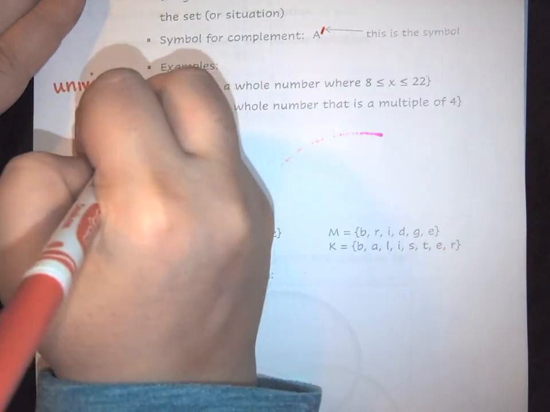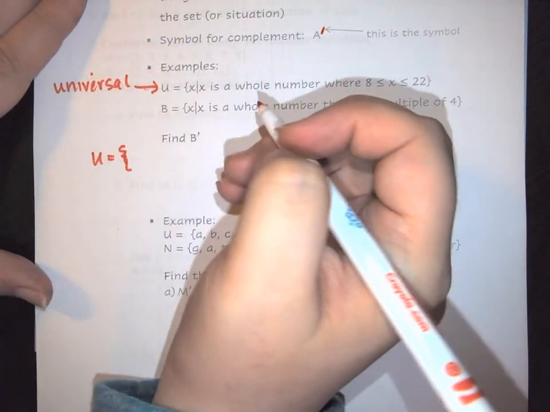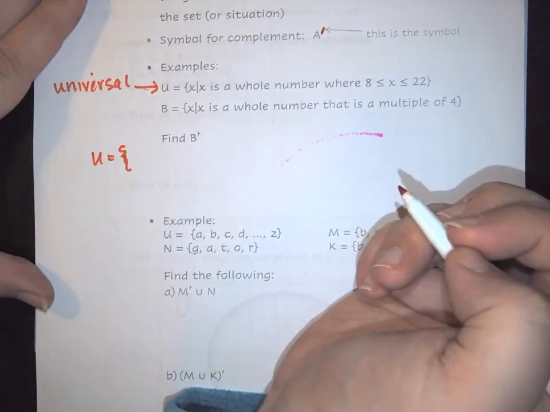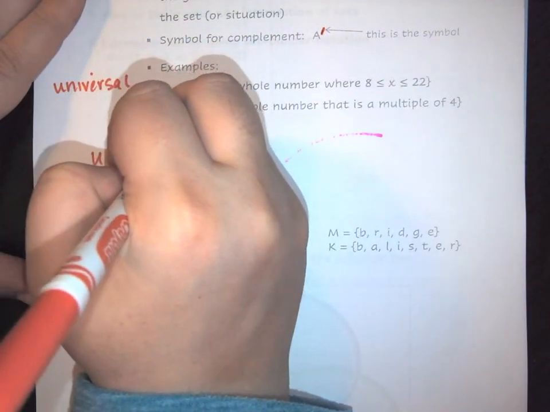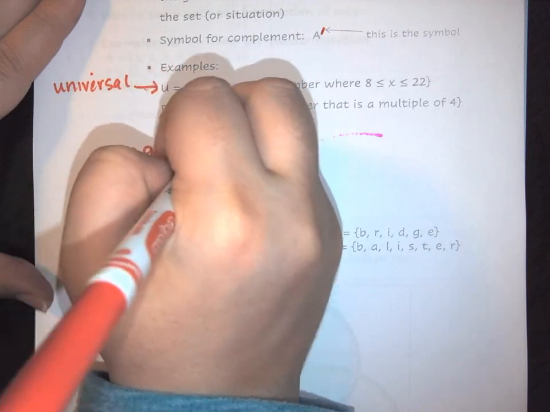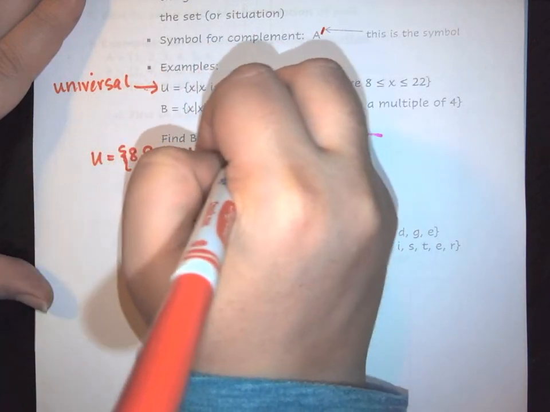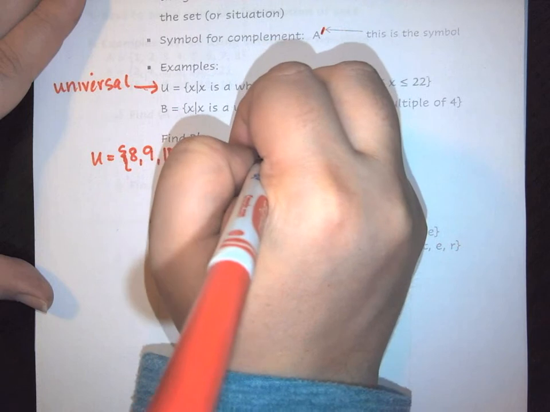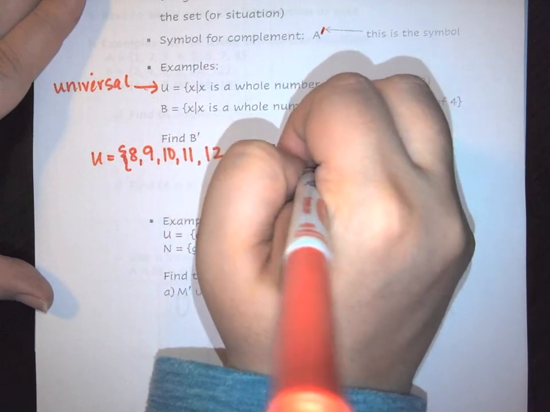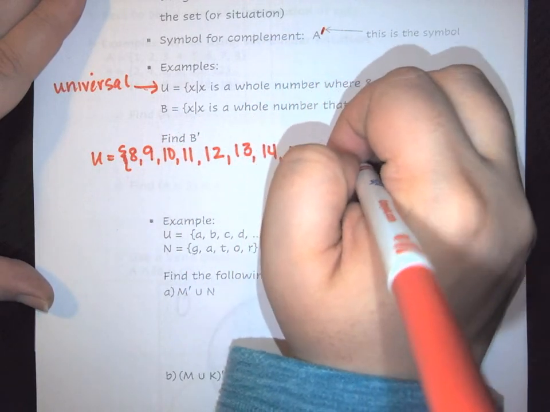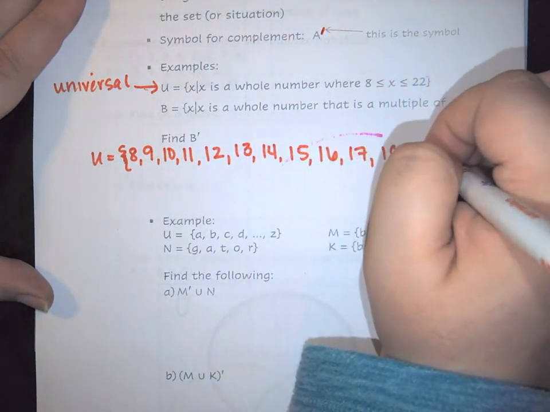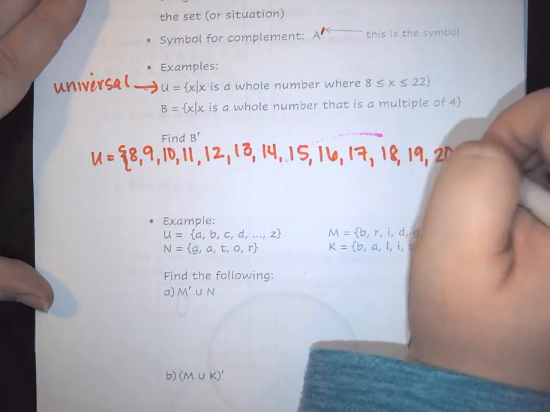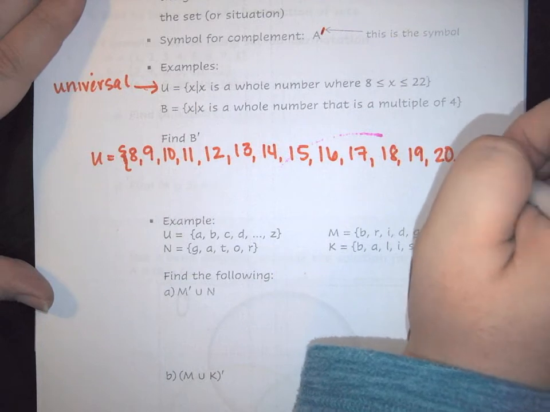So my universal set is going to be the set where we're a whole number between 8 and 22. So that's 8, 9, 10, 11, 12, 13, 14, 15, 16, 17, 18, 19, 20, 21, 22. Pretty big set.